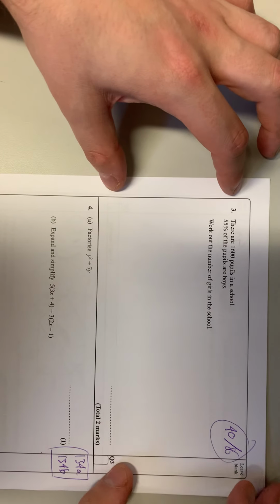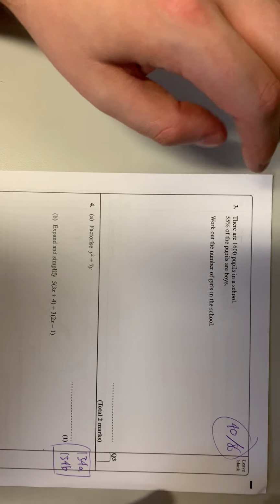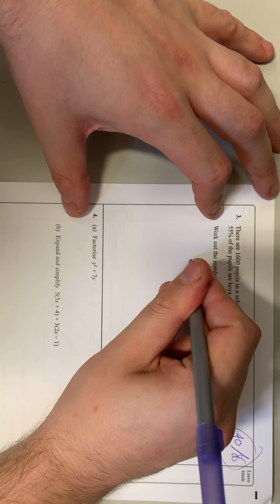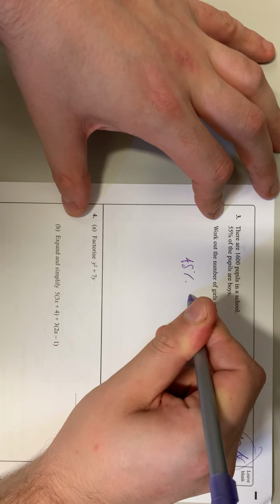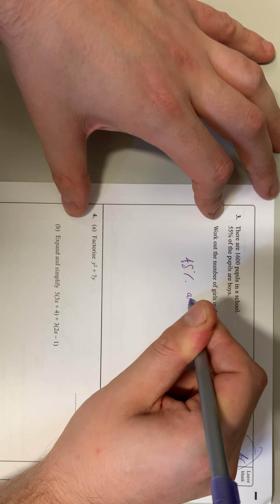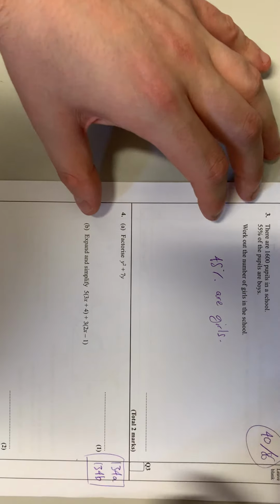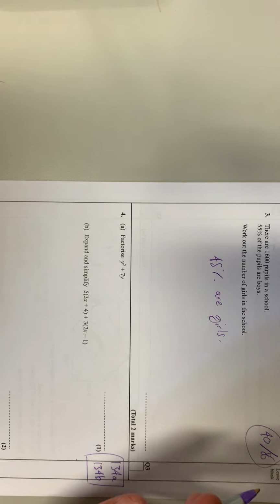Question 3. There are 1,600 pupils in a school. 55% of the pupils are boys. Work out the number of girls in the school. So 55% are boys, then 45% are girls. So my job is to now work out 45% of 1,600.